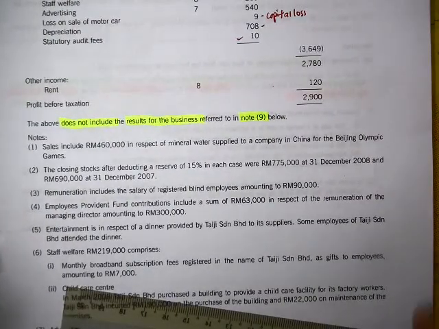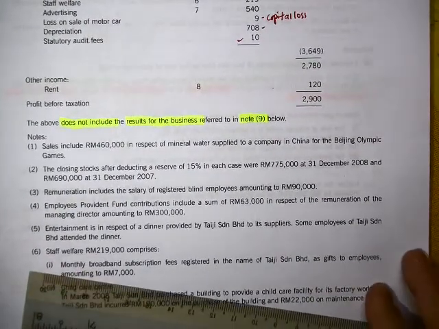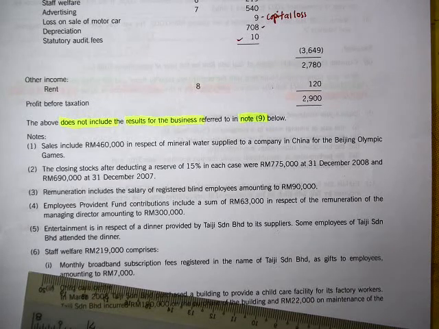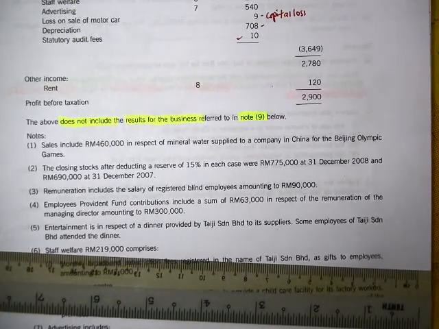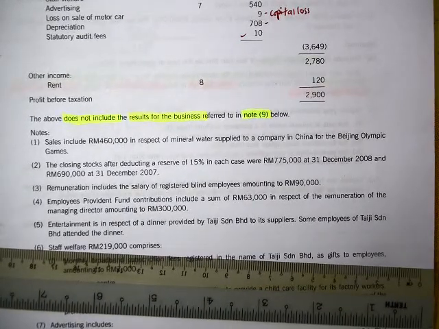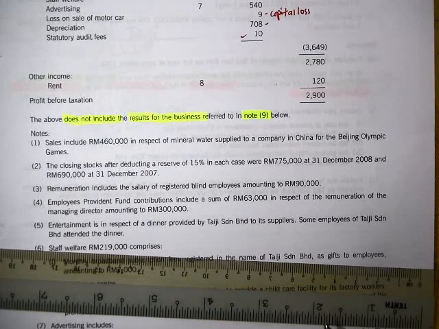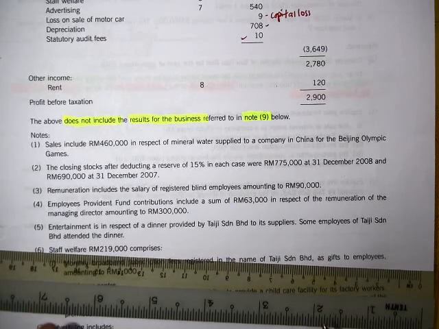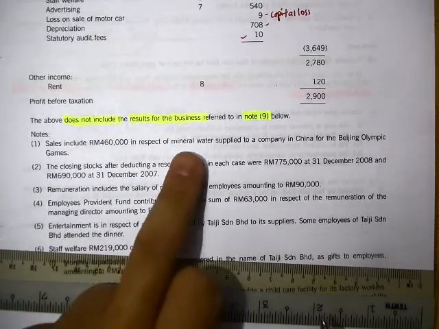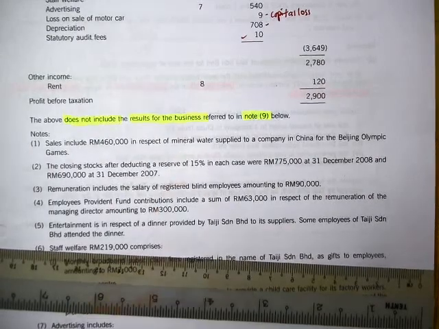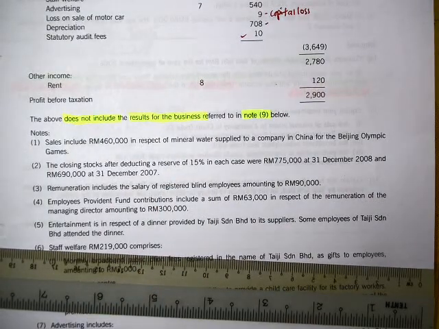Okay, note 1. The sales include 460,000 in respect of mineral water supplied to a company in China for the Beijing Olympic Games. What is this business doing? Taiji sells drinks and mineral water, right? That means this mineral water is their product, and now the business exports the product to China.